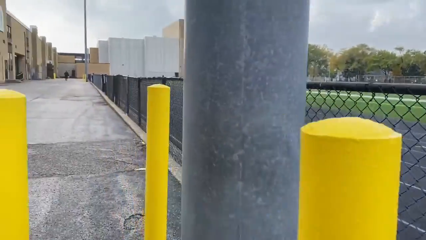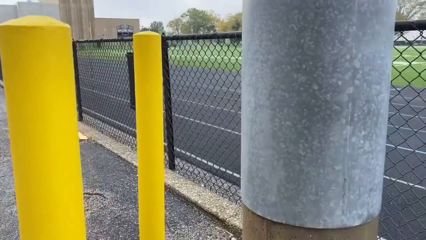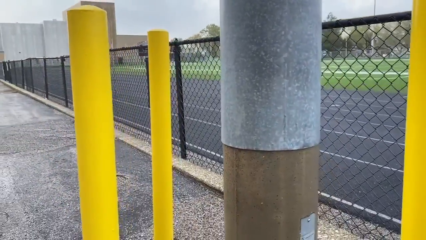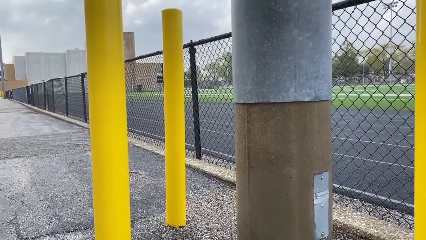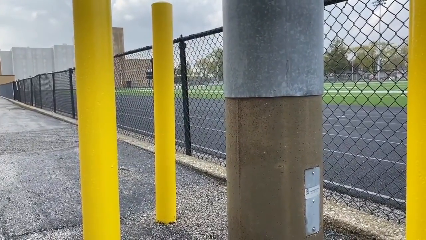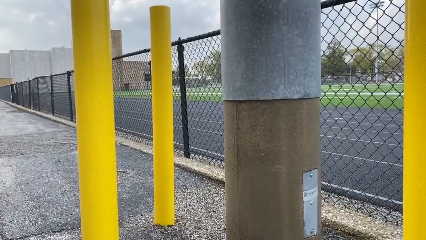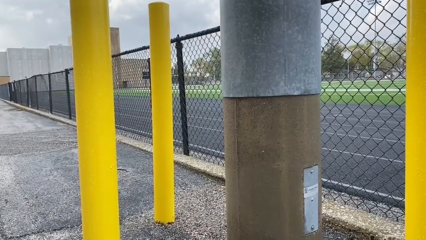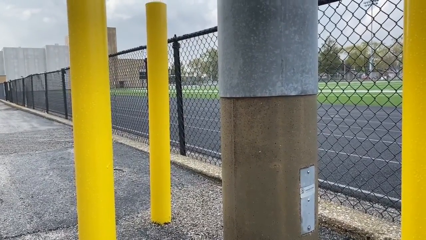Can I find any zigzag lines? But lines could have so much different variety. Look at the yellow lines here on these poles versus this big, huge, I don't know if it's steel, metal, what it is, but we have thin lines and we have thick lines, but we definitely have a variety of lines. Let's snag that picture next.